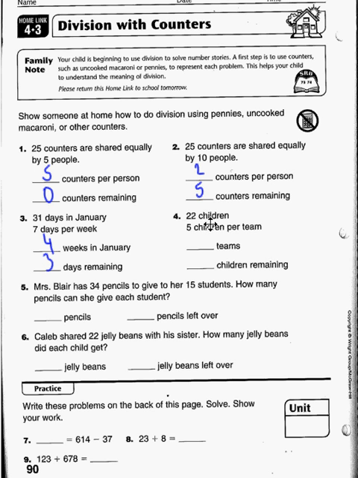And number 4, 22 children, 5 children per team. How many teams do you have? Well, we talked about 5 per team, 5, 10, 15, 20. There's 4 teams. And 22 minus 20 is 2 remaining children.